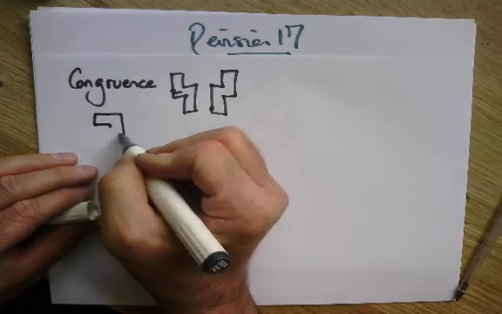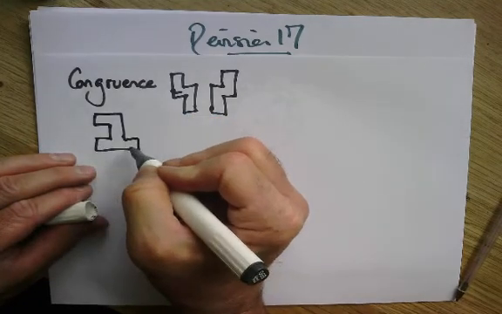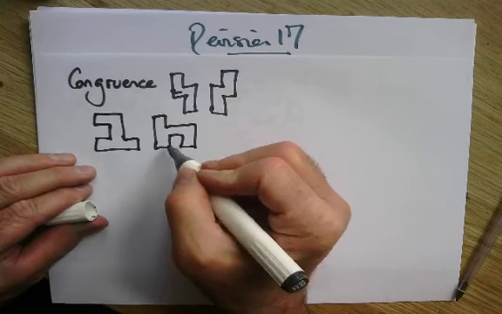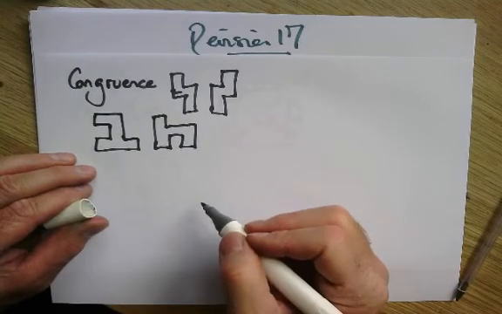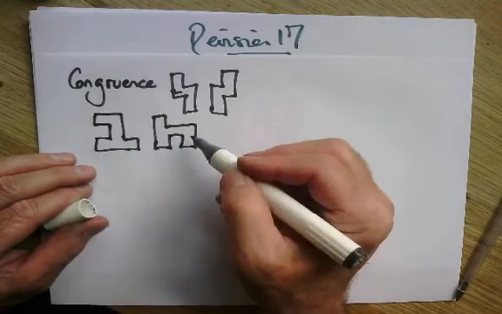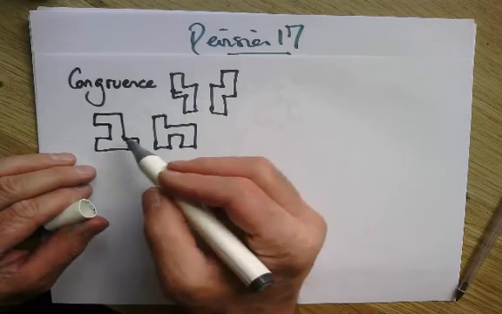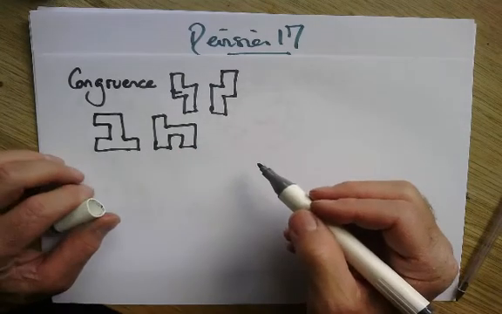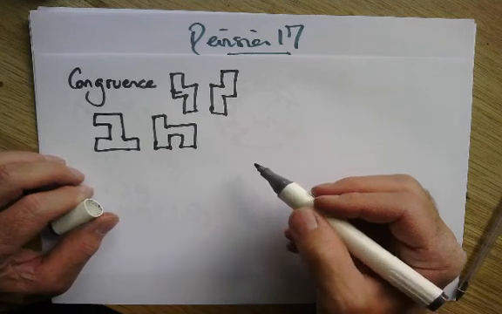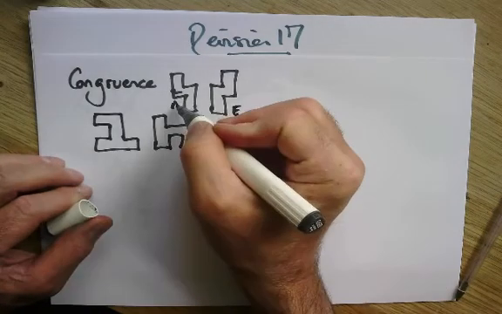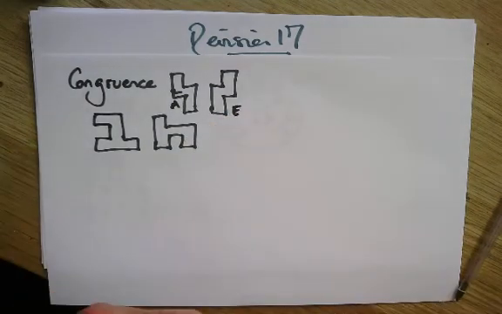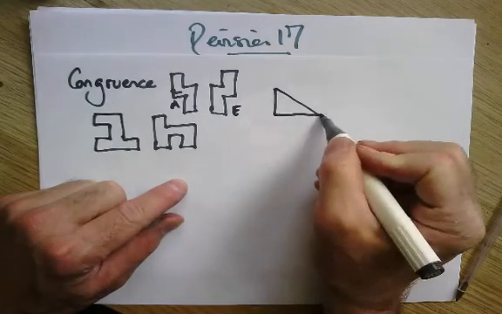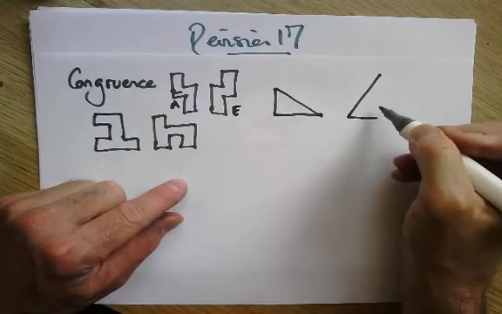And then you've got another two shapes, one like this, and that also being rotated around, so it's like that. So those two shapes are also congruent because they're identical. So you'd match those pairings together and those pairings together. And it says there, which shape is congruent to shape E? This is shape E, so you'd say A. A is congruent.